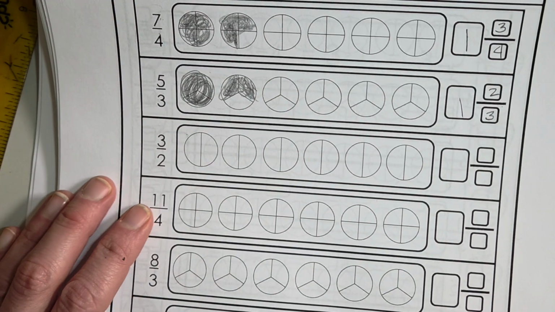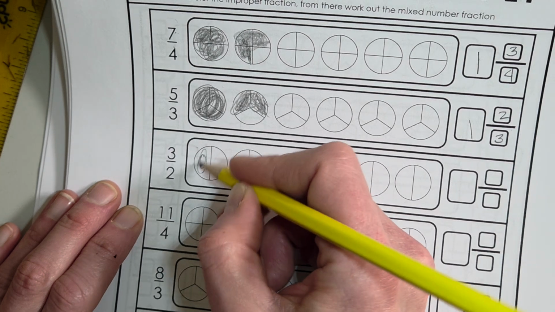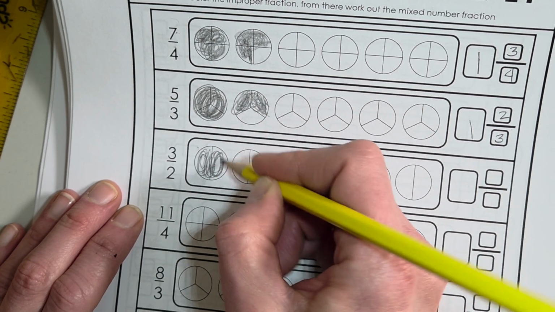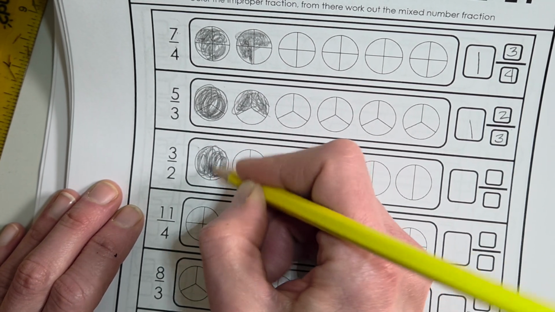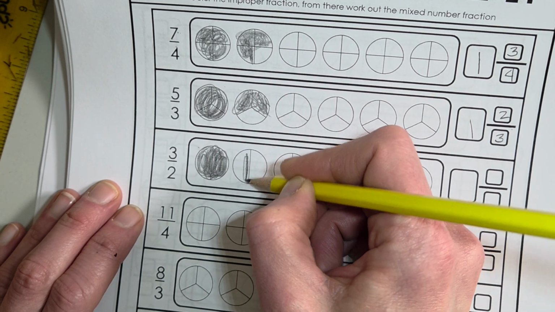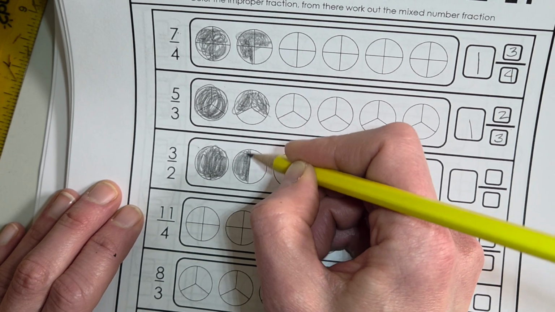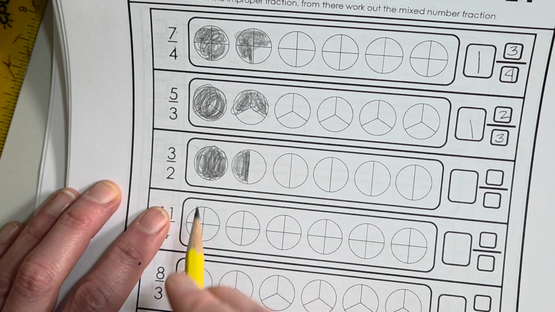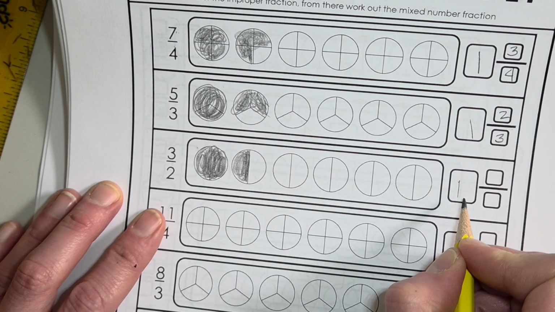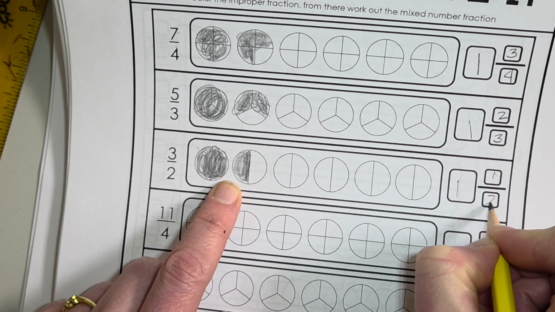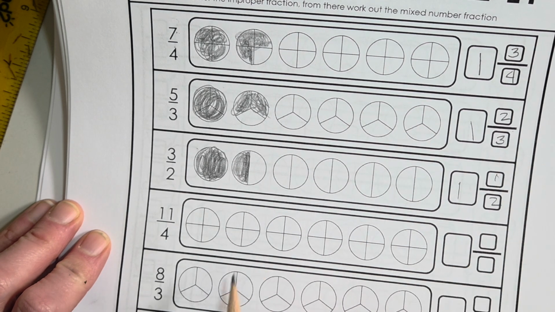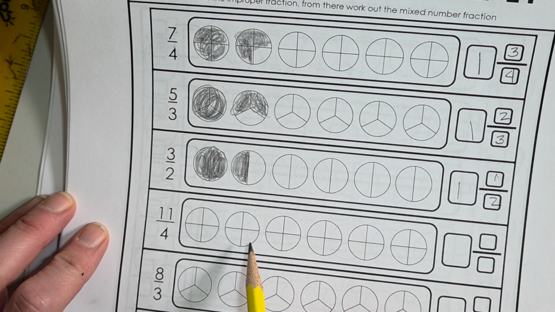Okay, 3/2. There's 1/2, 2/2, 3/2. Okay, so that's 1 whole and then 1/2.